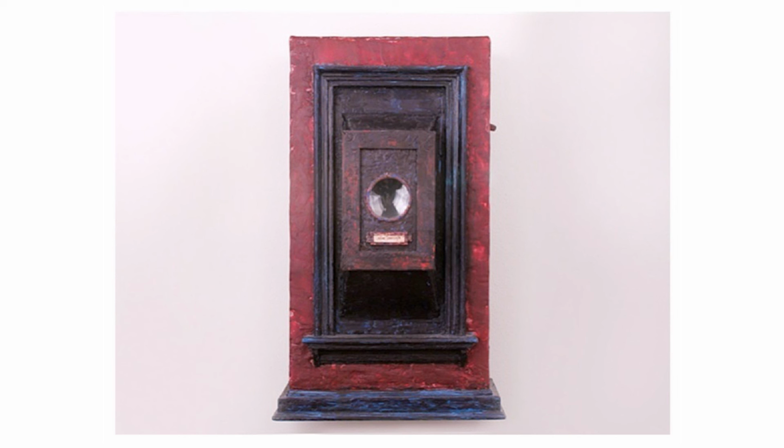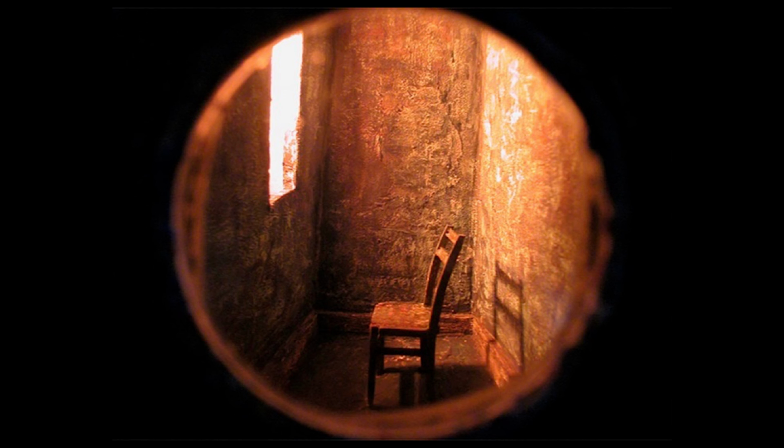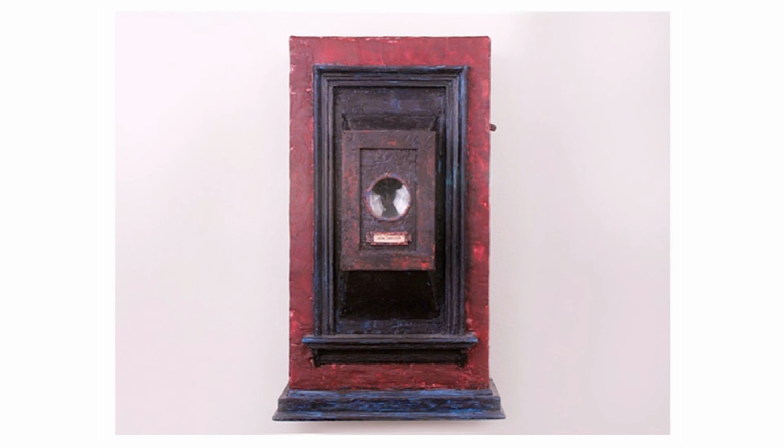And a lot of people have remarked that these boxes, and there's actually a little scene inside that you can see, that I made these little chairs and tables and things. A lot of people have remarked that these look a little bit like old cameras.